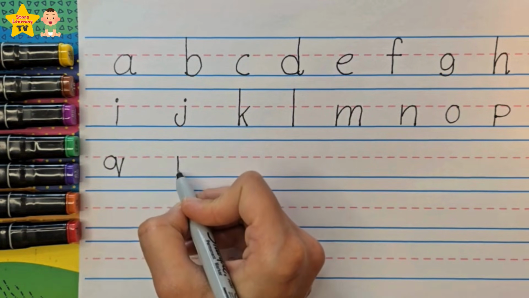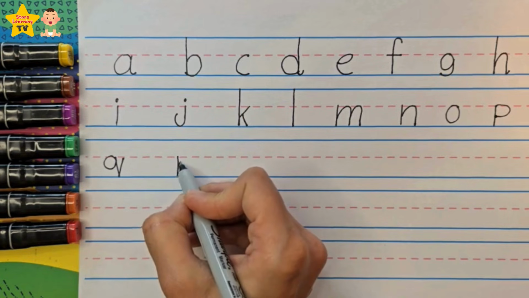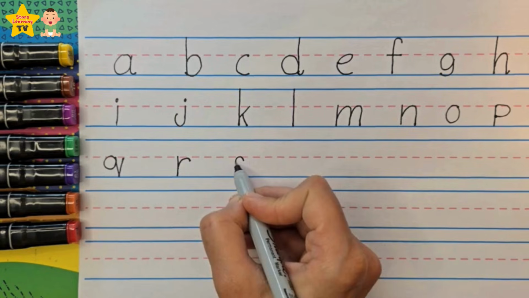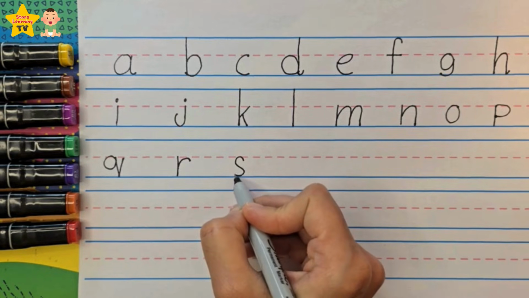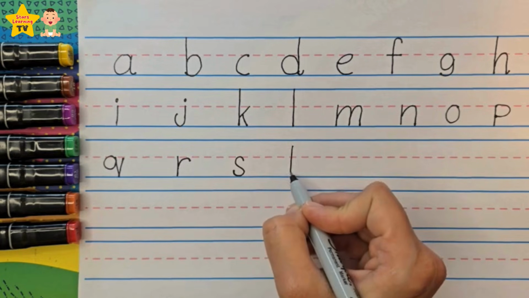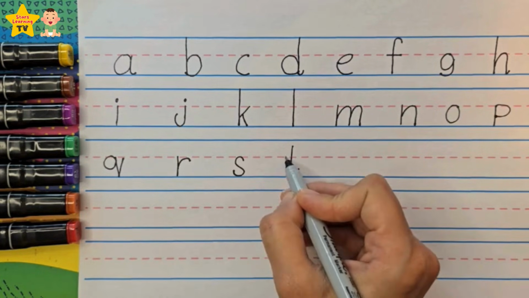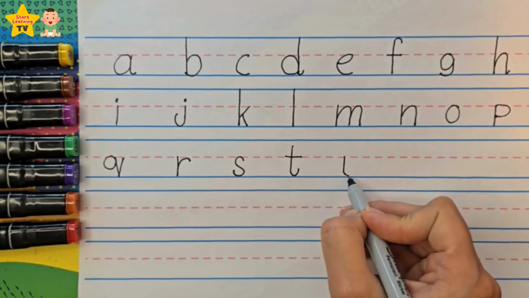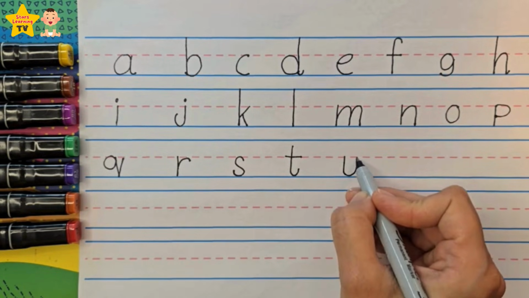Let's write R. Make a short stick down and a small curve on the top right. S. Make a little snake curve one way and then the other. Let's write T. Draw a short tall stick and a line across the top. U. Make a small curve down and up.